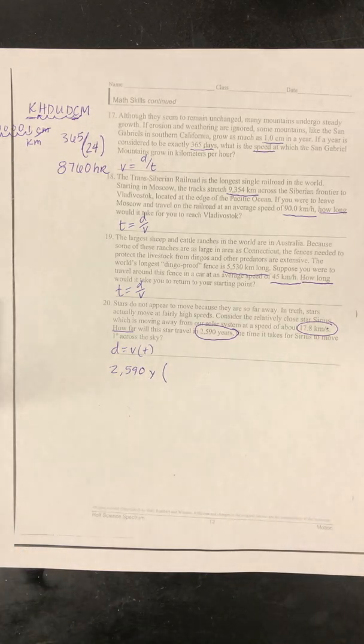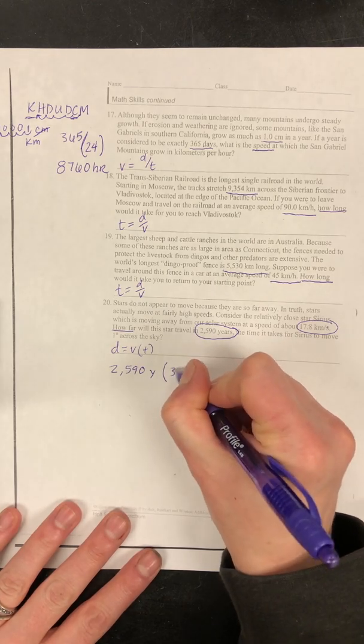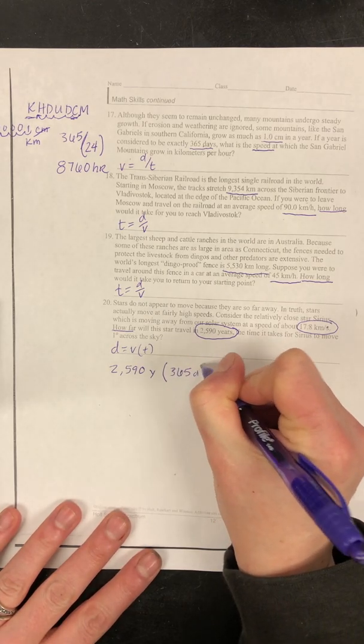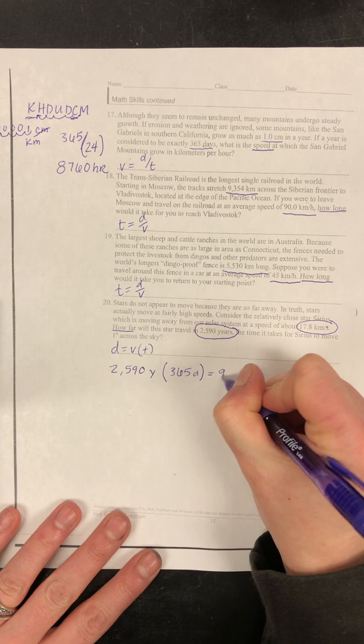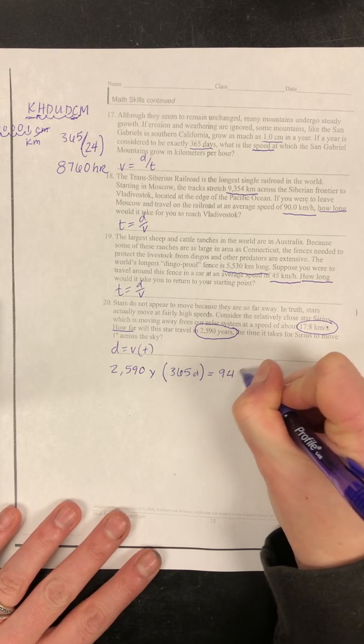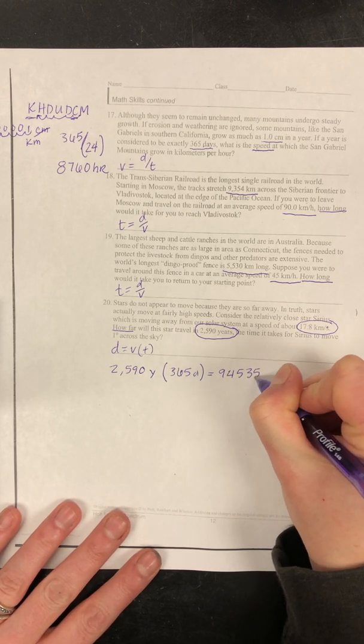into days. So 2,590 times 365 days in a year is going to give us 945,350.